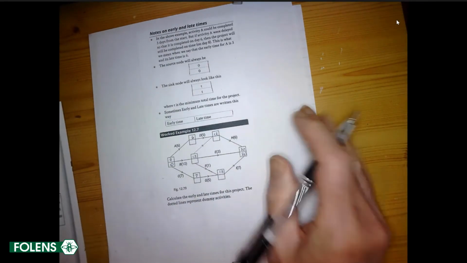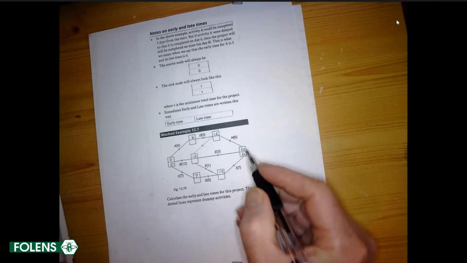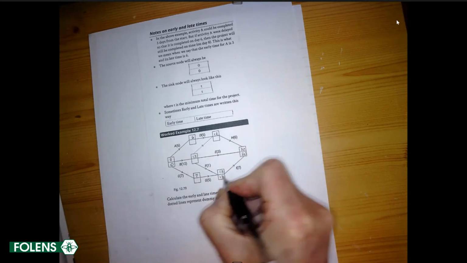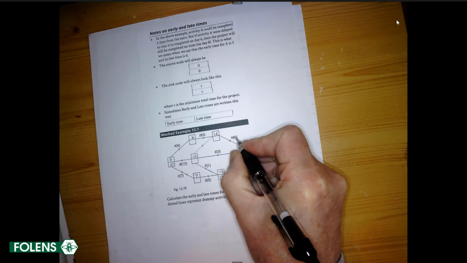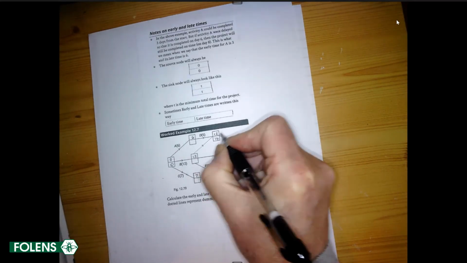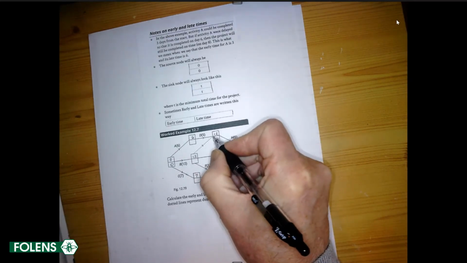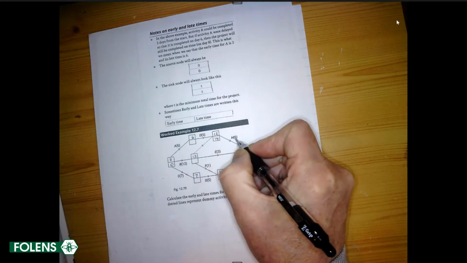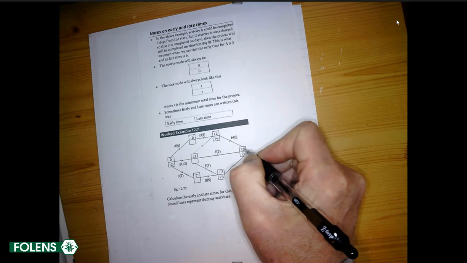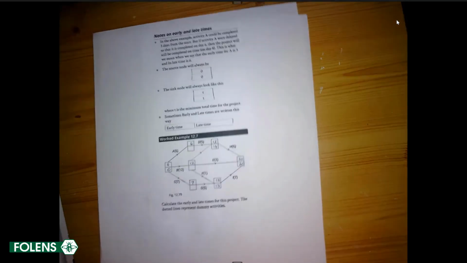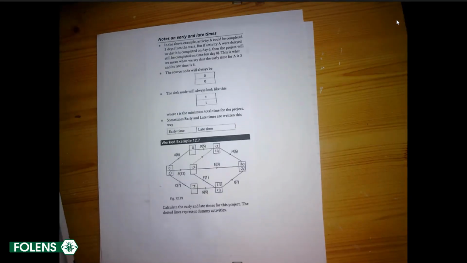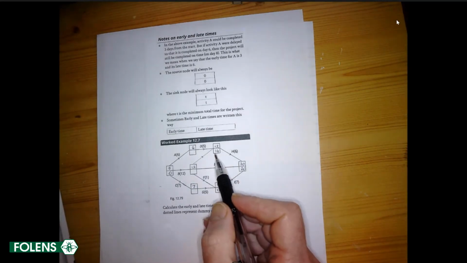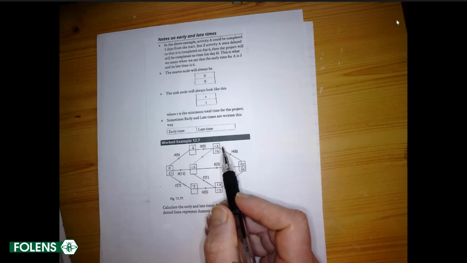Now we're going to do our backward pass. 20 take away 7 is 13. 20 take away 6 is 14. Now, just to say, what does that mean? It means we could reach here after 14 days, and we'll still have enough time with 6 days to go to finish H before the project is over, and the project will not be delayed. Let's go backwards here.